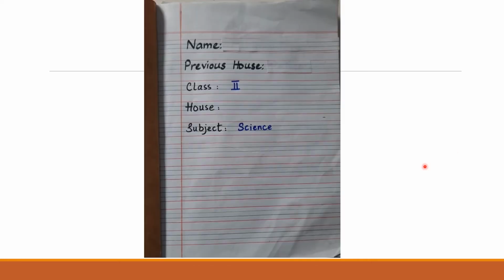Now let's talk about how you're supposed to prepare your copy. So if you open the first page of every copy, I would like you to write down these details: your name, previous house, class, house and subject. So your name will be your name, your previous house, write the house that you had in class 1. Your class is class 2. House for us will be Cone House, so write Cone over here. And then your subject will depend on the copy that you have.